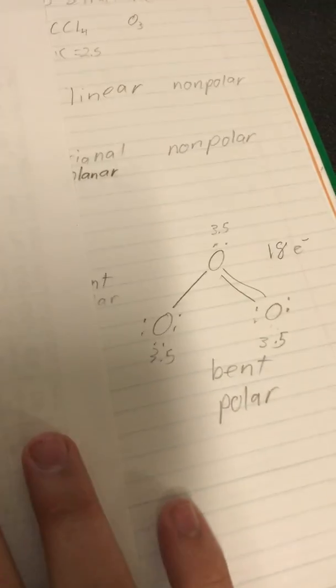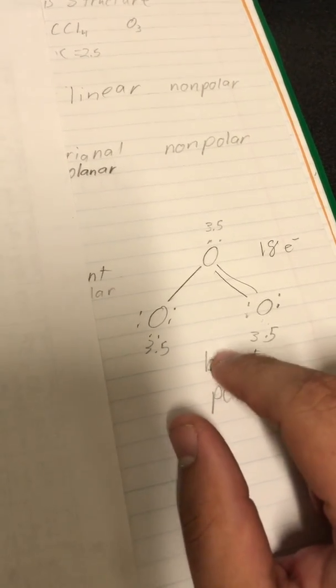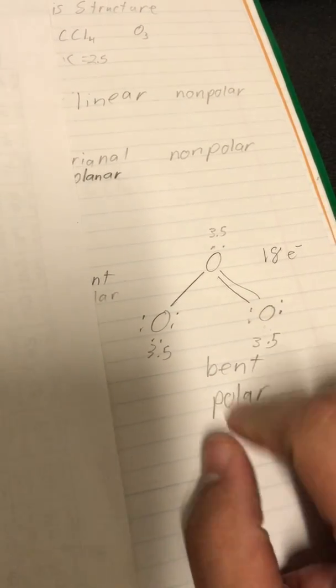Now on CCl4, same thing. This one is tetrahedral, and because it's tetrahedral, they all cancel. It is nonpolar. And on the ozone molecule, it is also bent, and it is polar because it is bent and they do not cancel.